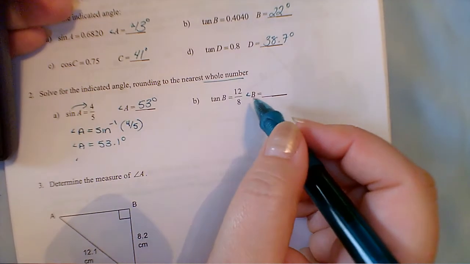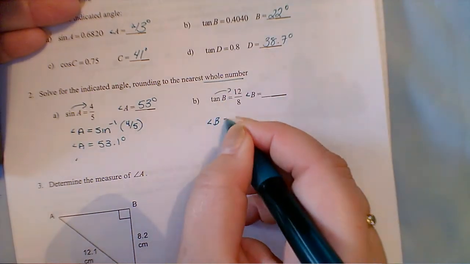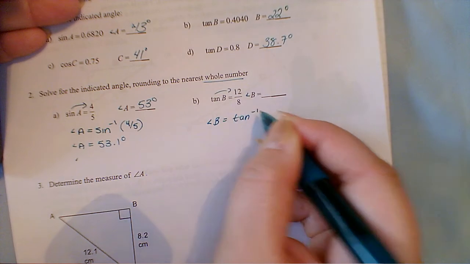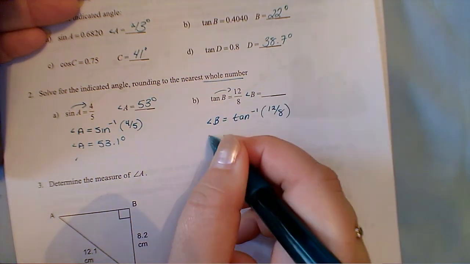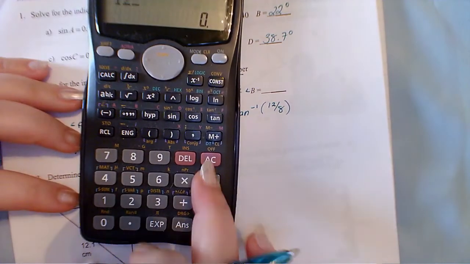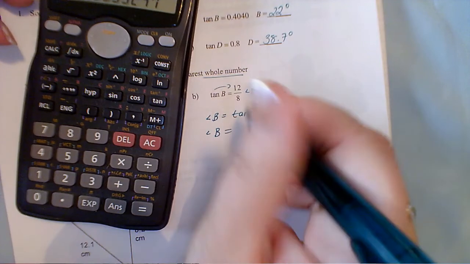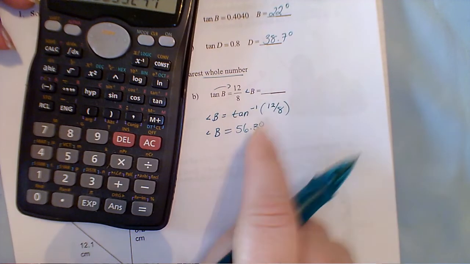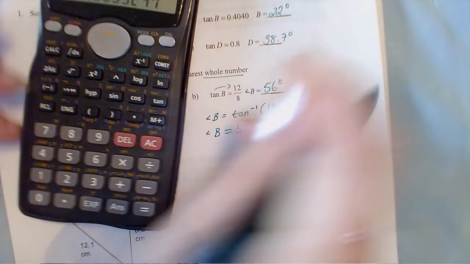Same thing over here. In this case, we need to kick out the tan to the other side to leave angle B on its own. So tan then becomes inverse on the other side, bracket whatever 12 divided by 8 is. And again, in your calculator, 12 divided by 8 equals, shift tan equals 56.3. But again, when we're rounding, this is just 56 degrees, no 0.3.